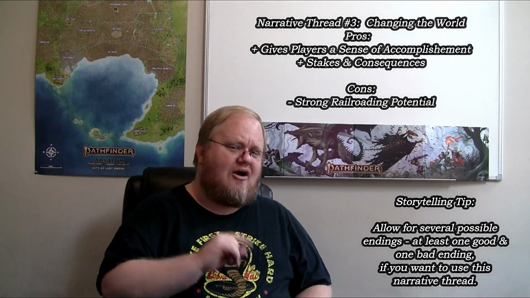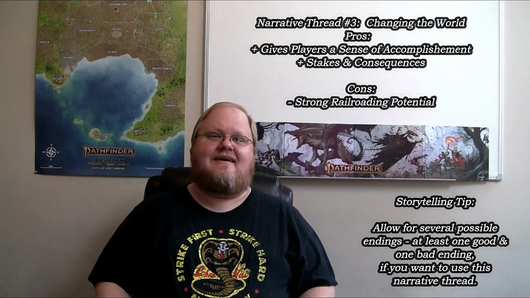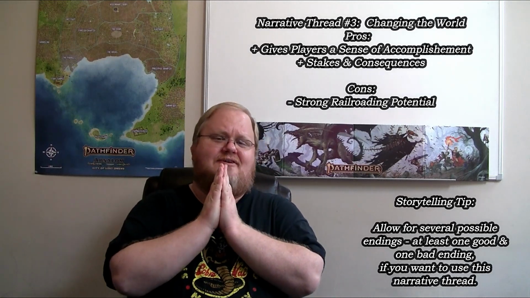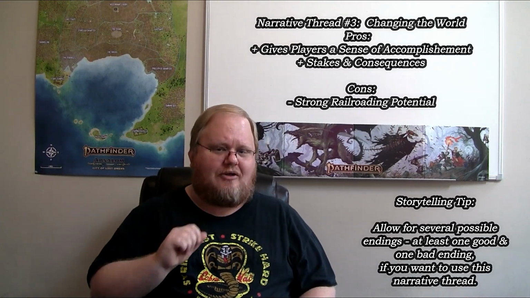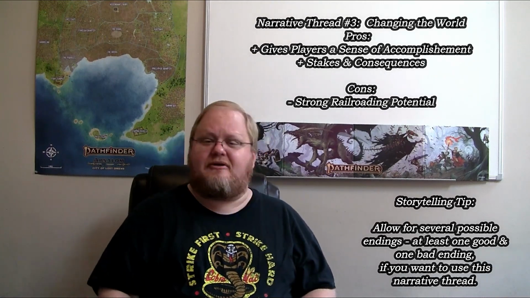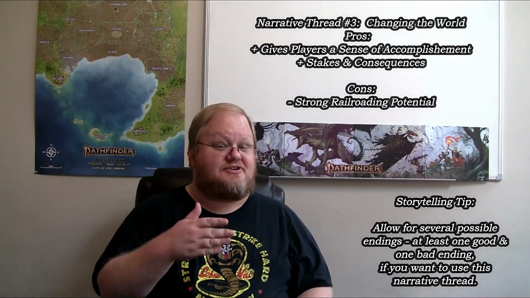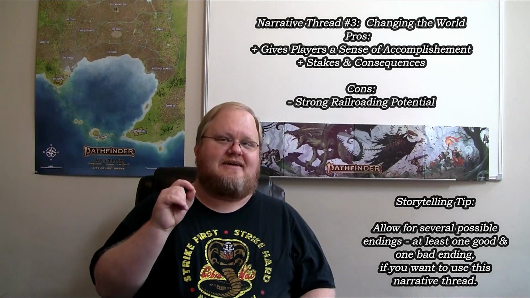But there are dangers with this approach, and there's an old term that really applies to this approach that you gotta look out for: railroading. If you set up your campaign on the premise that your players are going to change the world, it's really easy to draw a very straight line from where your party begins to where they're going to end, and to lay the tracks and not give your party any opportunity to deviate from the story that you just wrote.